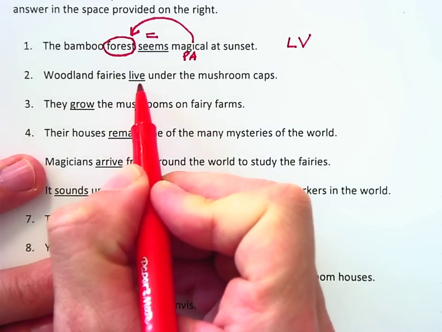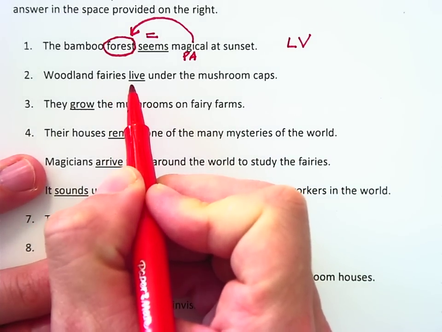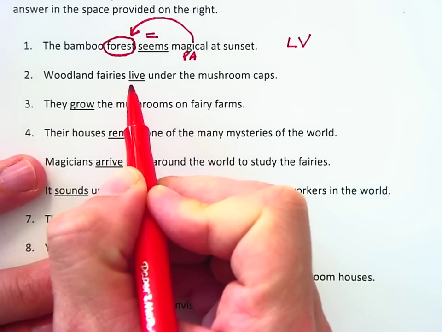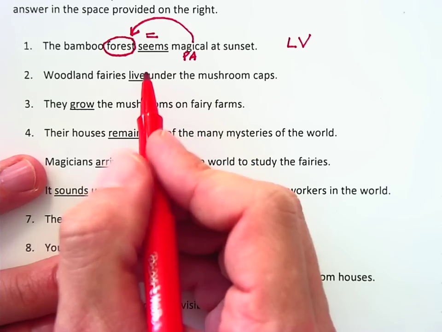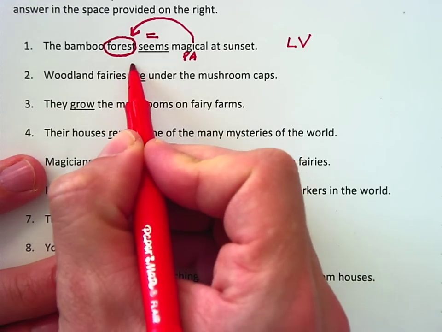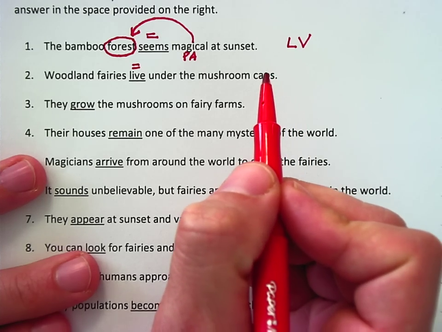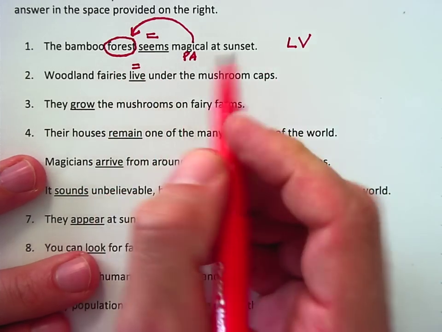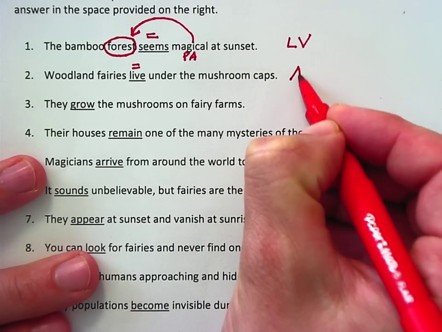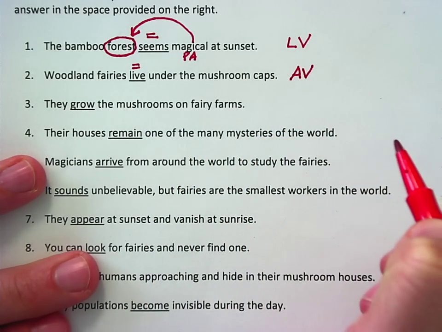Woodland fairies live under the mushroom caps. I know that the word live is not on my list of words that I memorized. So before I even begin, I know that this is going to be an action verb. However, let's test it out just to see. Fairies equal under the mushroom caps? Is under the mushroom caps describing fairies? No, it's telling you where they are. So this is an action verb.